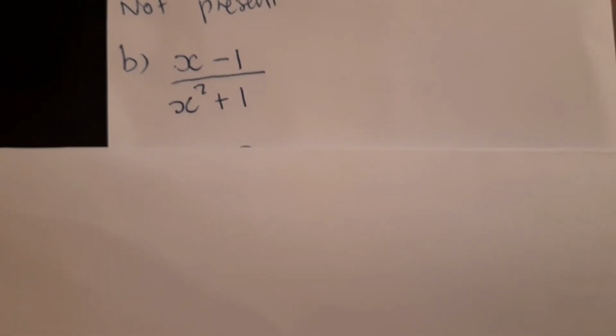So our question B, which is x minus 1 over x squared plus 1. Because of what the rules state, this question will have no oblique asymptote, and the vertical asymptote will be non-existent as well, and the horizontal asymptote will automatically just be 0, just due to the rules. You don't really need to do any math here, but those are our asymptotes. So we just have one, which is the horizontal.